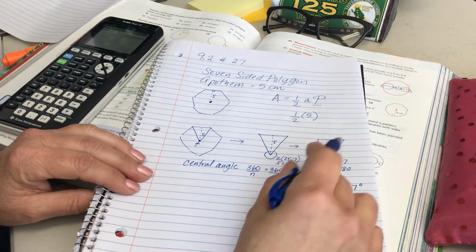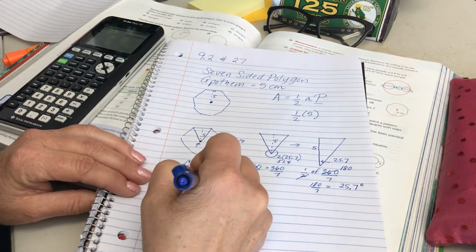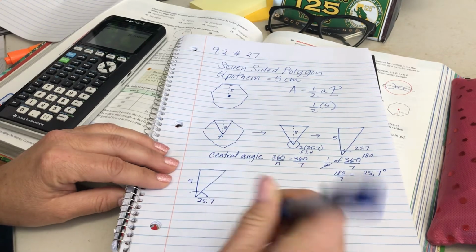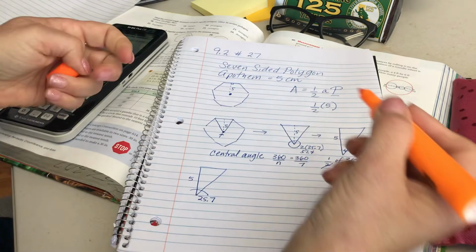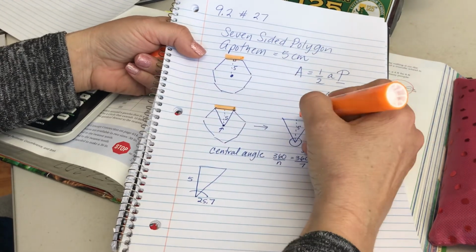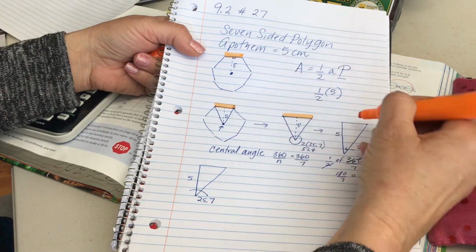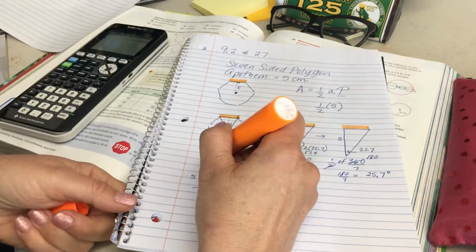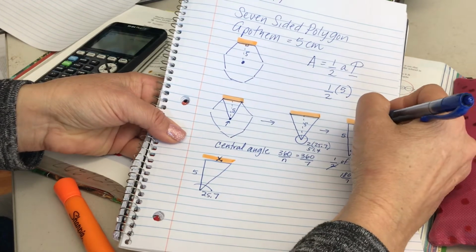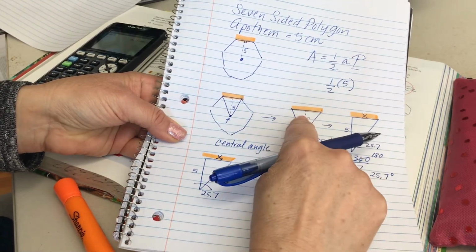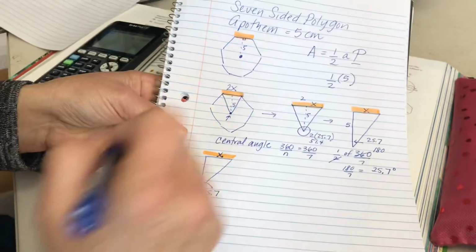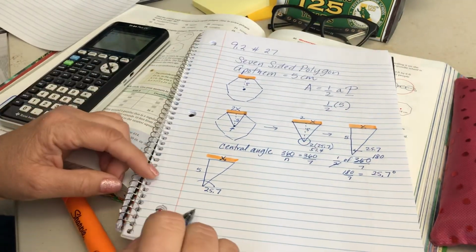At this point I'm going to take this triangle and use it with trigonometry, because what I need to find is the side. The side is right here on my triangle, but I can only find part of it. That's the part I need to find. So if this is x, it's the same triangle, and the full side is 2 times whatever x is. Well, let's figure out what x is.